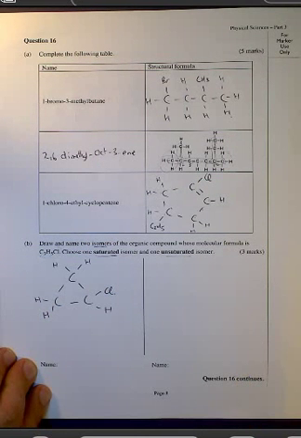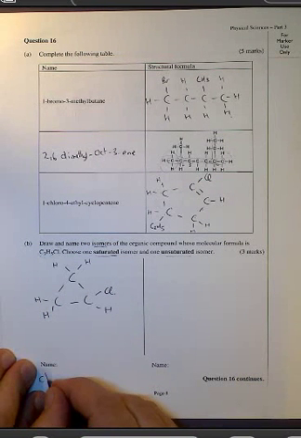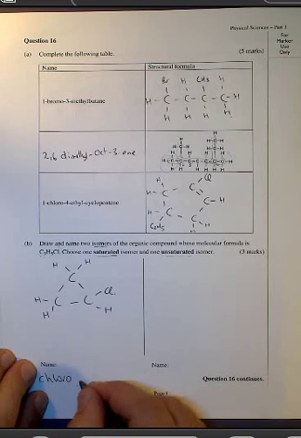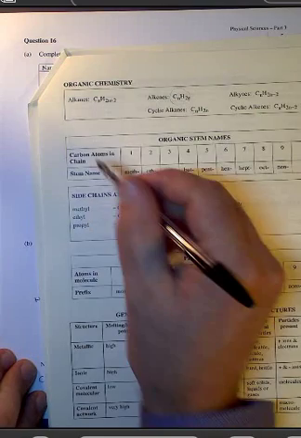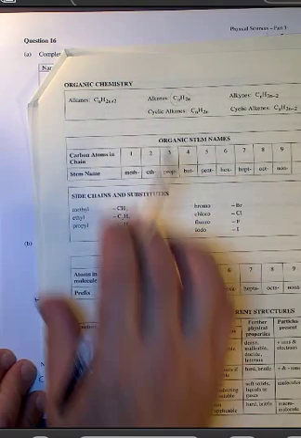We can just put down chloro, cyclo, 1, 2, 3. If we've got 3 of those, we're going to have propane, cyclopropane.